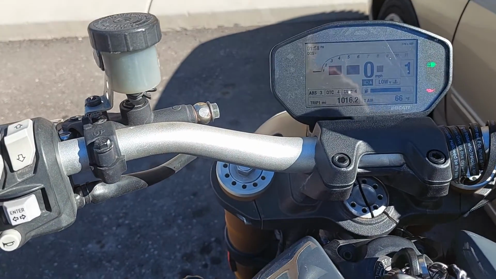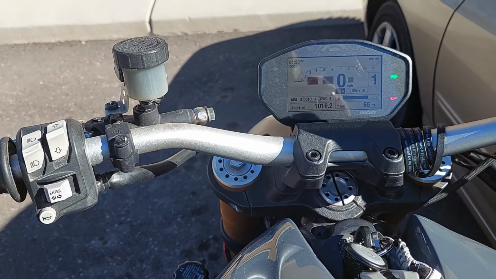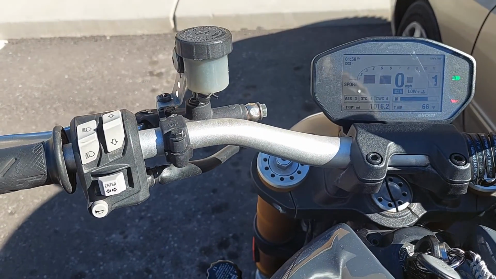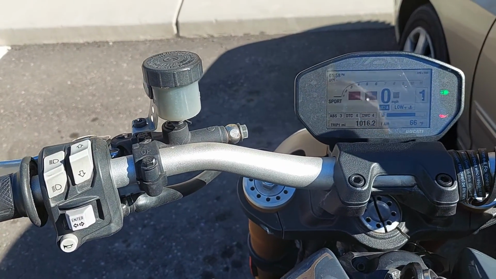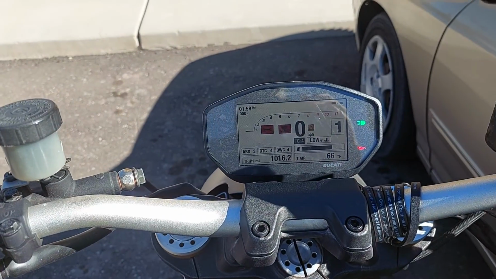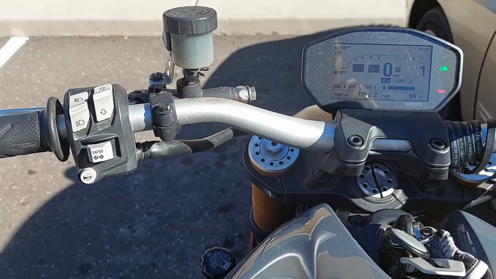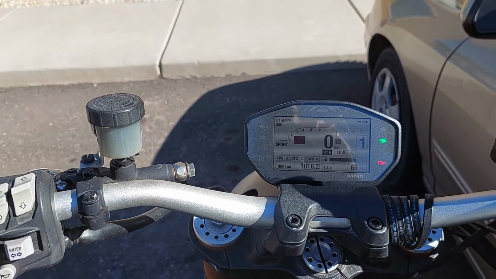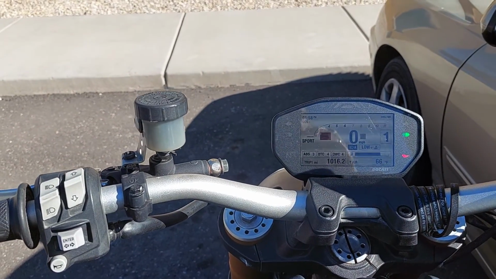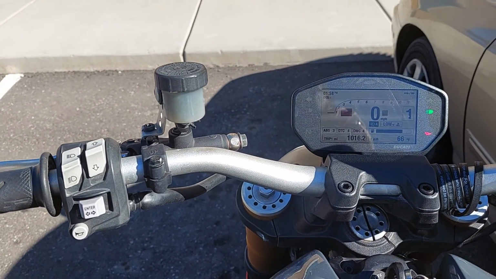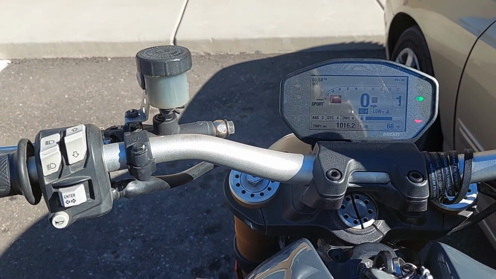Hello, I've got a 2017 Ducati Monster 1200S. This probably works for the R2 or any Ducati that has a display such as this, and maybe the other displays work as well. But here's how, let me take the side stand off. Here's how. I couldn't figure out how to do it in the manual, so I just kind of played with it myself, and now I do it pretty well, I think.